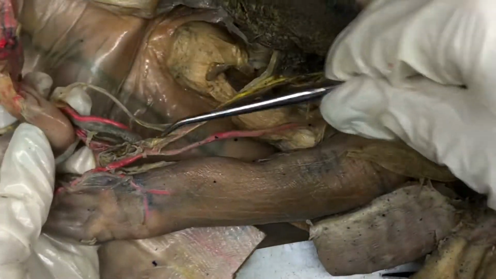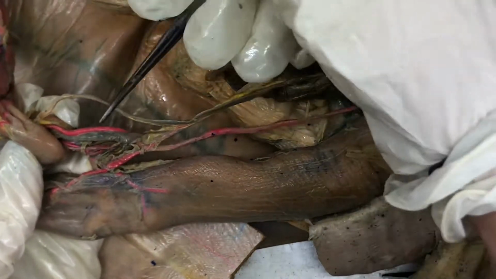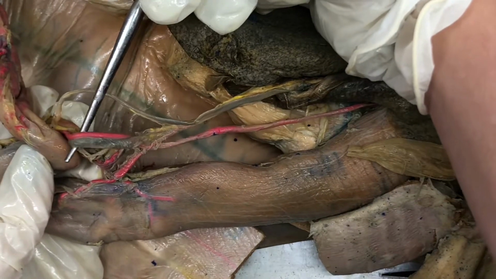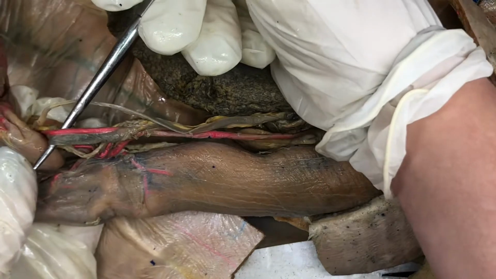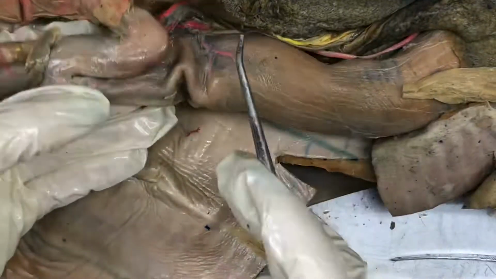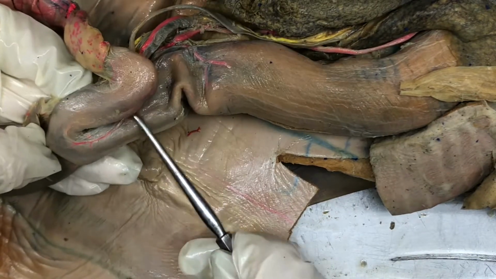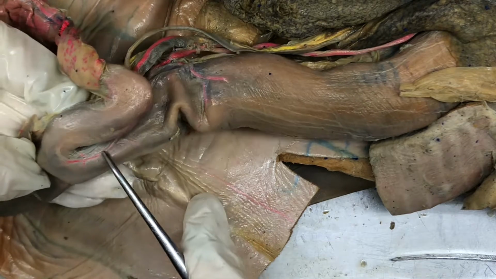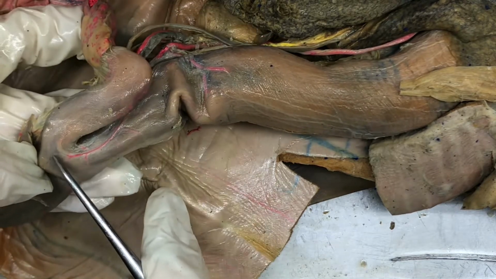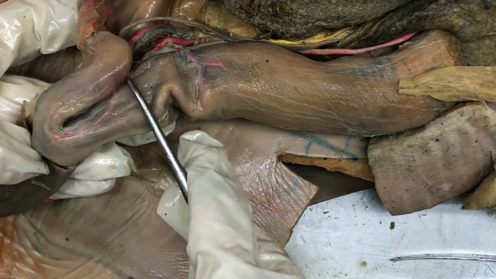Branching this way, we have the pancreatico-mesenteric artery, which is right here. And then if we follow the artery in the stomach some more, we have the pyloric artery and vein, which is right here. The vein isn't dyed well, but it runs along with the artery. And if we follow it up more, it didn't get any dye, but the duodenal artery would be right up in here.